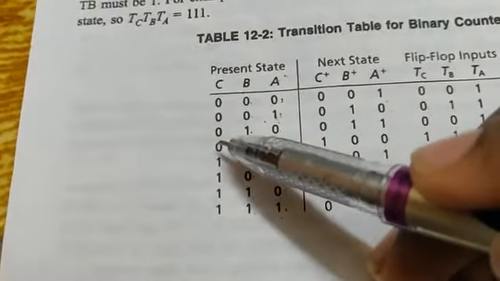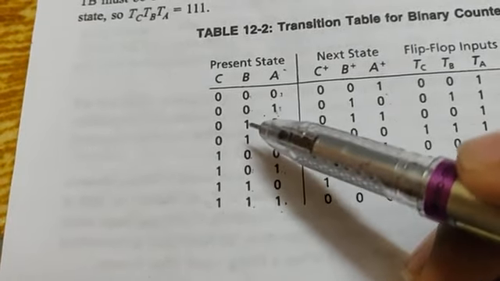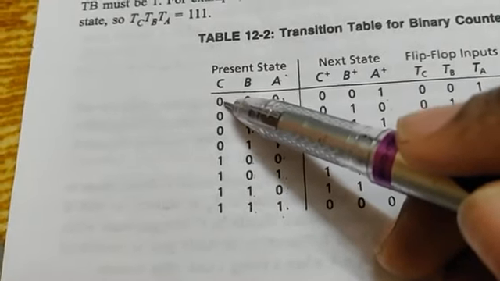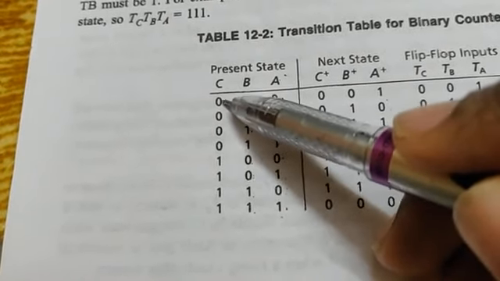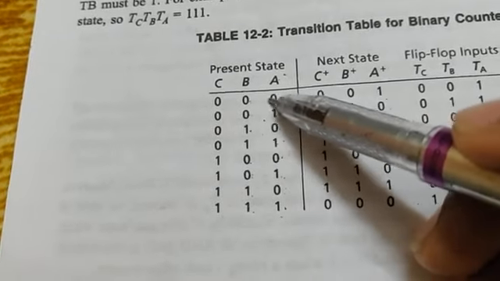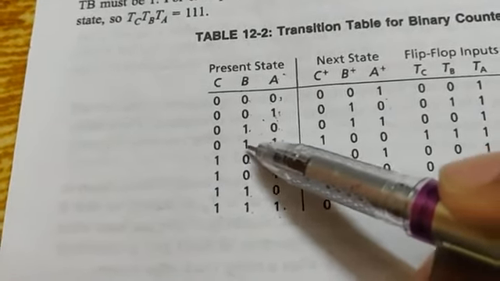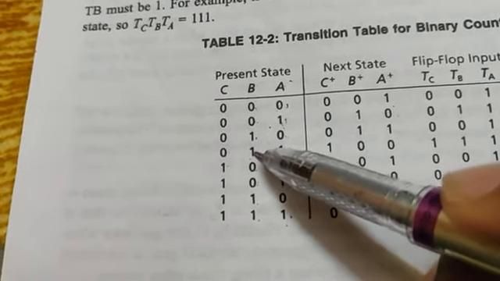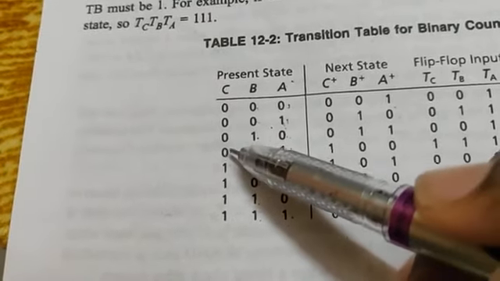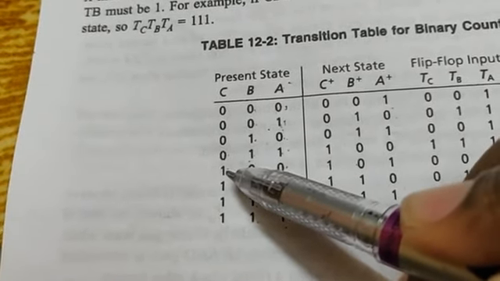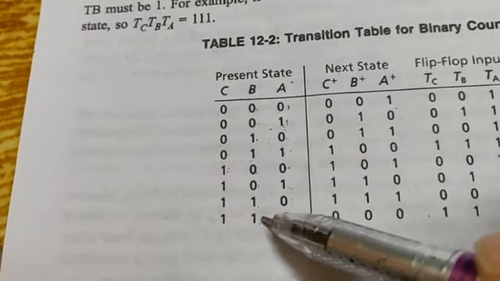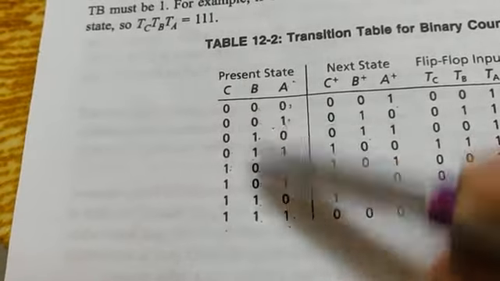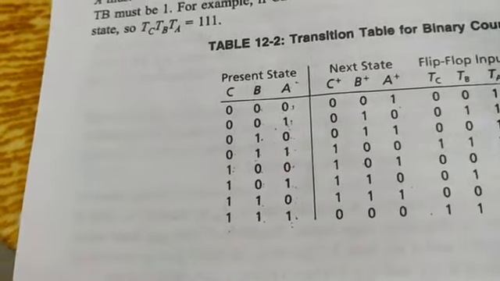Similarly, C changes its state when both A and B are 1 and 1. Only whenever A and B are 1 and 1, C changes its state. Look at C: it is 0, next 0, 0, 0. C never changes here. Why? Because A, B is not 1 and 1. C changes from 0 to 1 when A, B is 1 and 1. See here, A, B is 1 and 1, so C changes from 0 to 1. Next, A, B is 1 and 1 again, so next it will be 0. This is how it is going to work.